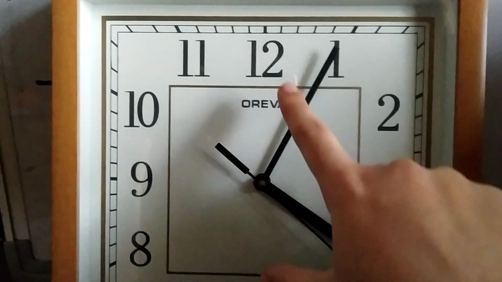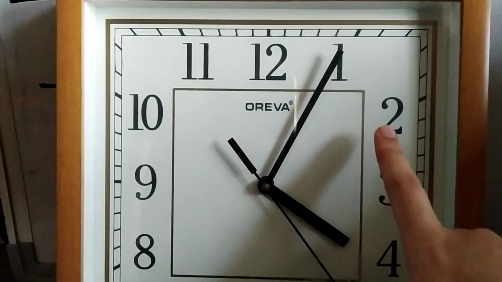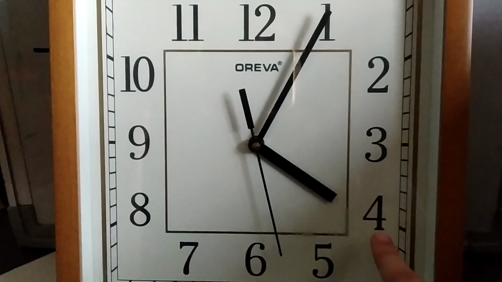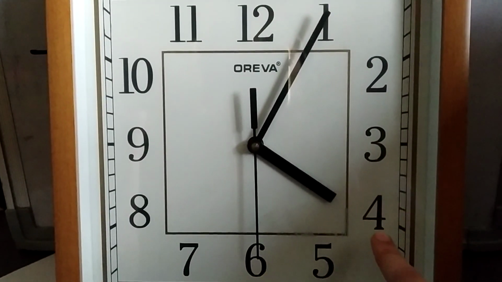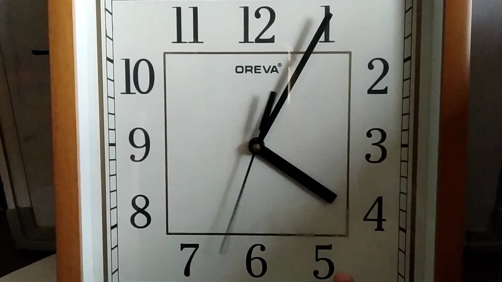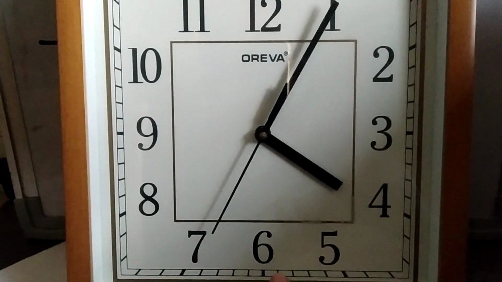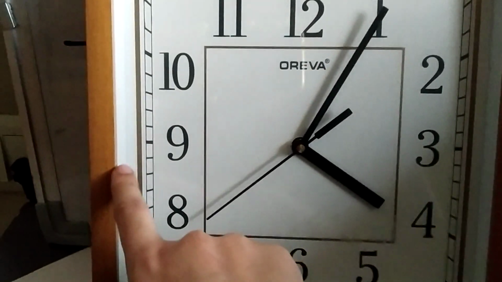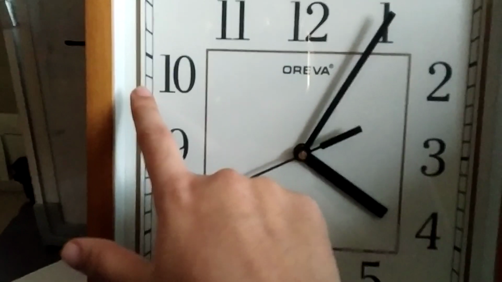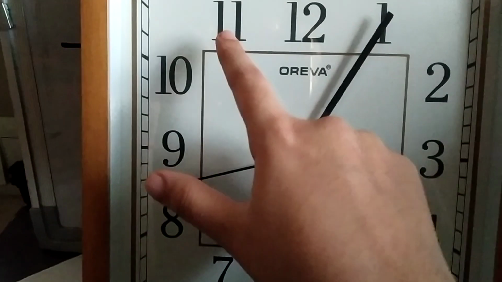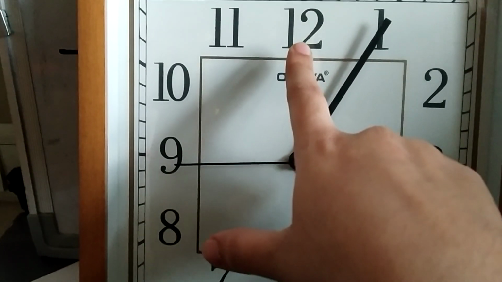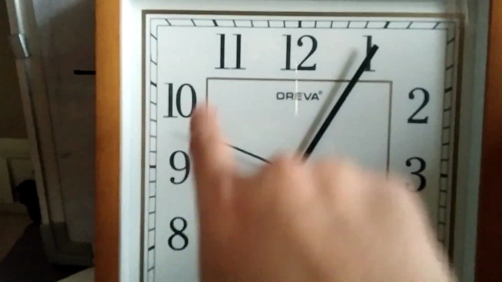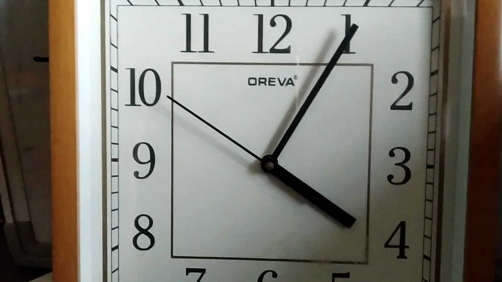When it is moving from 2 to 3, that means it is 4:15. When it comes to 4, it will be 4:20. Then 4:25, then 4:30, then 4:35, then 4:40, then 4:45, then 4:50, then 4:55, and when it reaches over here, then it will be 5 o'clock. It will have completed the whole cycle of 60 minutes.